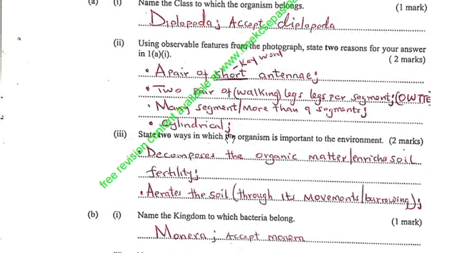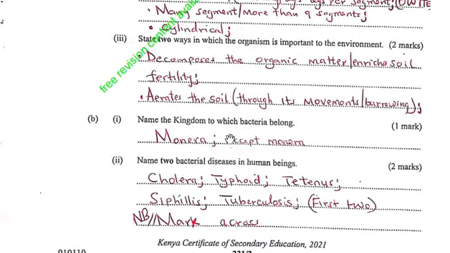Roman 3, state 2 ways in which the organism is important to the environment, 2 marks. It is important in that it decomposes the organic matter and therefore enriches soil fertility.